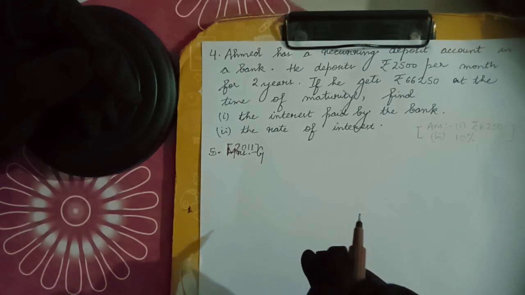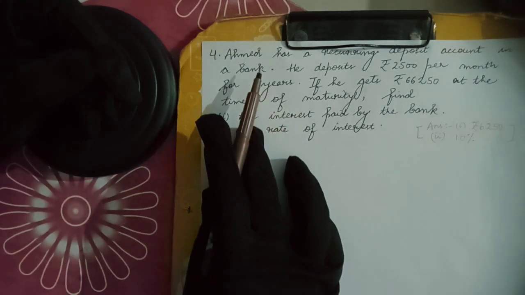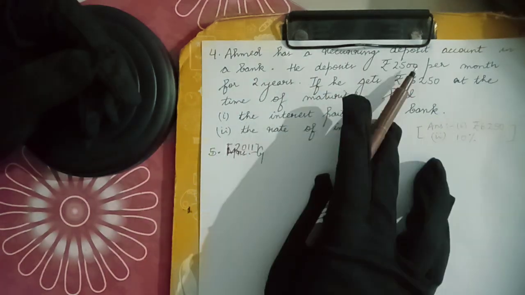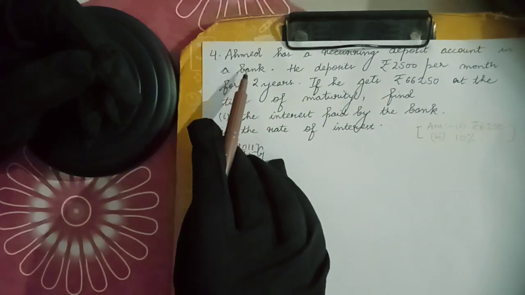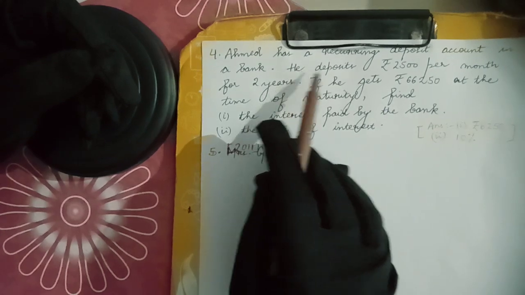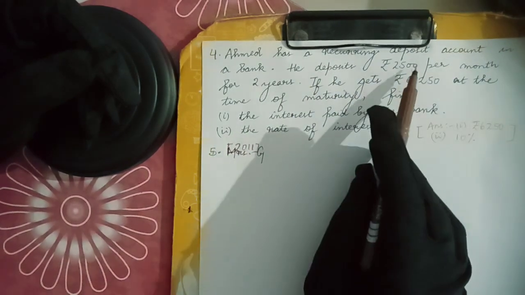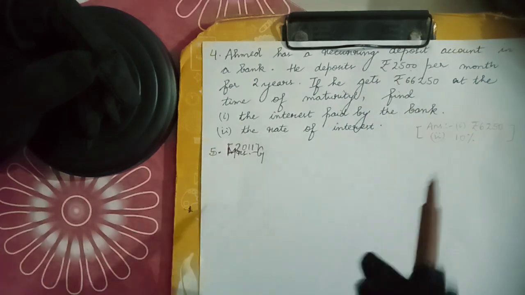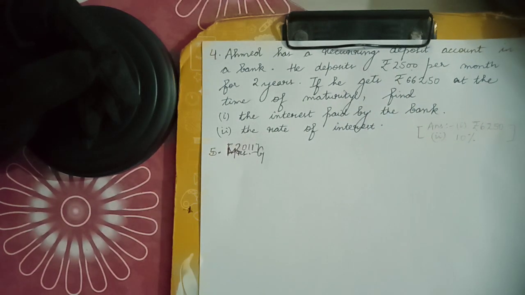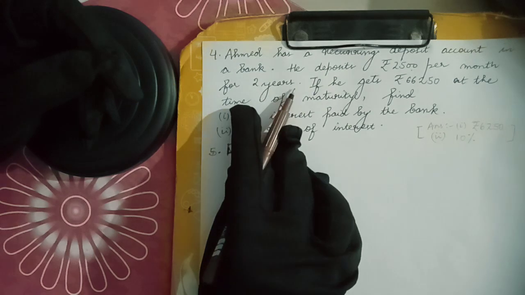So here goes our next question. Ahmed has a recurring deposit account in a bank. He deposits rupees 2500 per month. So the amount deposited is known as the monthly installment, for 2 years, that is the time.